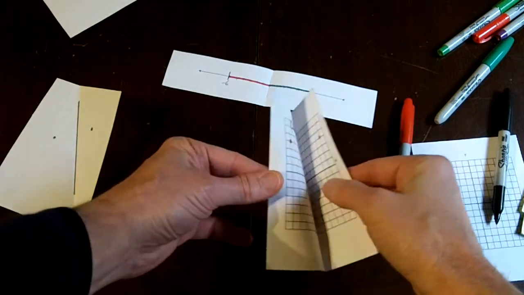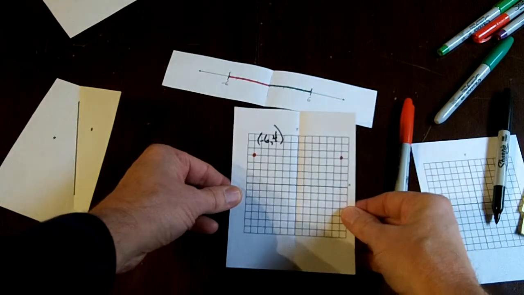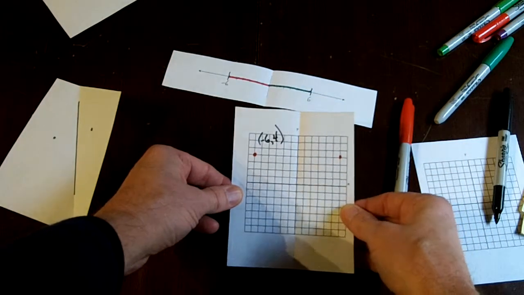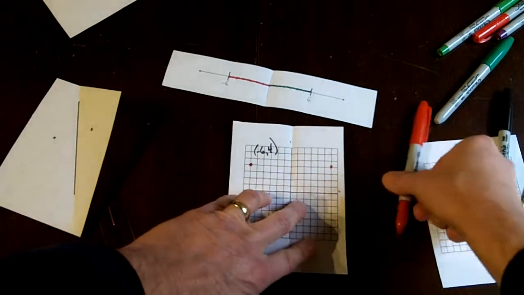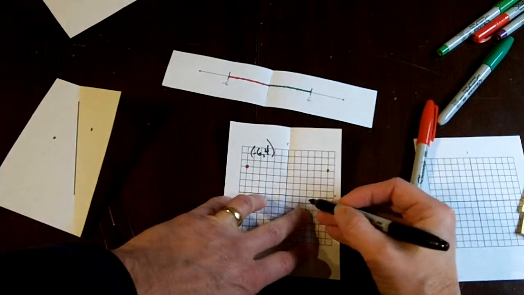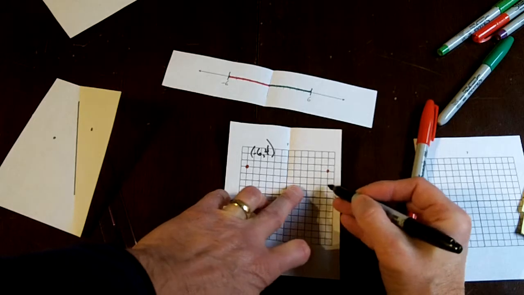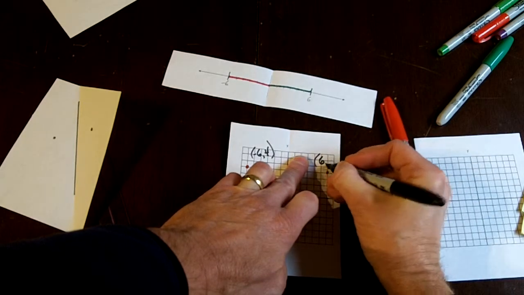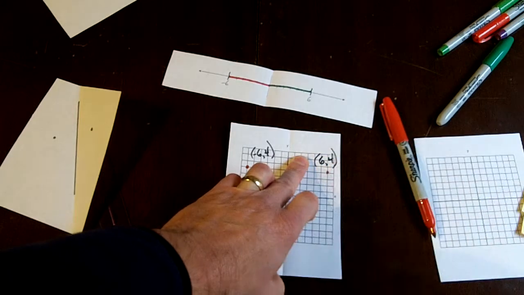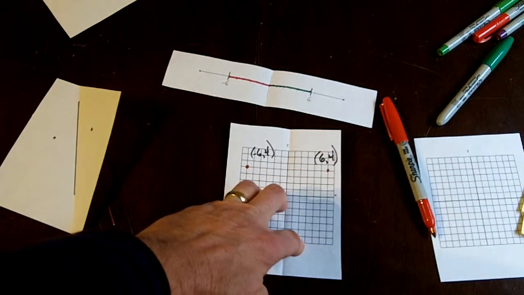So I put a dot right here on the other side of my paper, and when I open my paper back up, I can see my reflected point is at the coordinates 1, 2, 3, 4, 5, 6, 1, 2, 3, 4. So my reflected point is at the coordinates 6, 4.